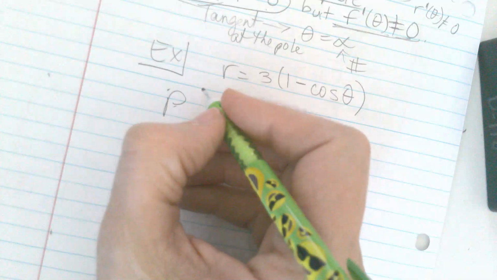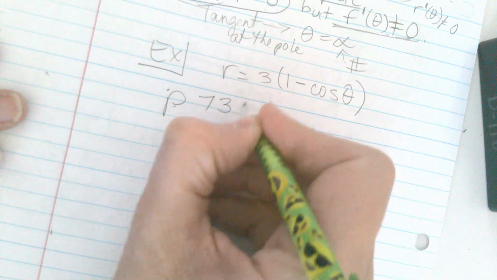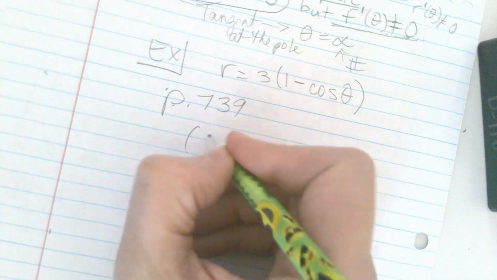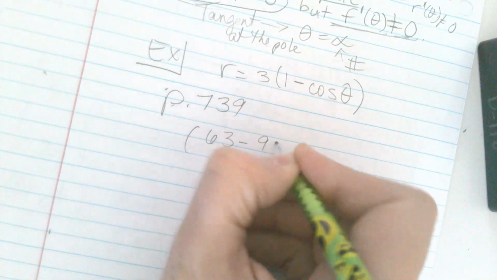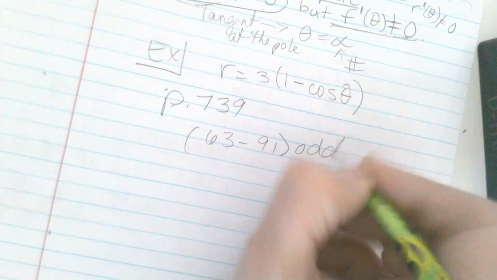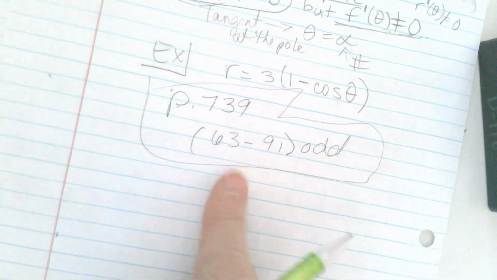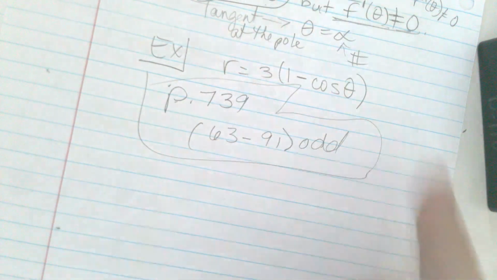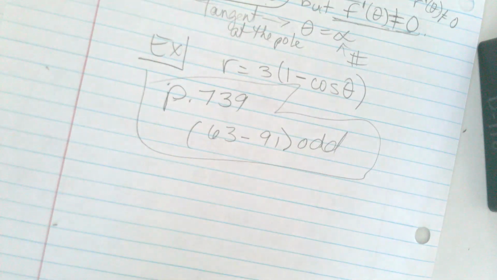Page 739. What was that last set? 63 to 91. So there's some that I'm just asking you to graph by hand, because I do want you to practice the idea of moving around the polar coordinates and plotting, making a theta r chart, right? All right, you can go to see Miss Snell.